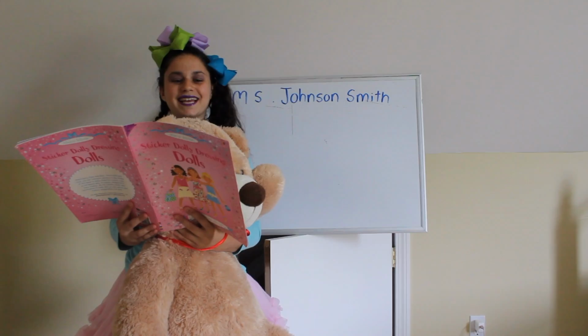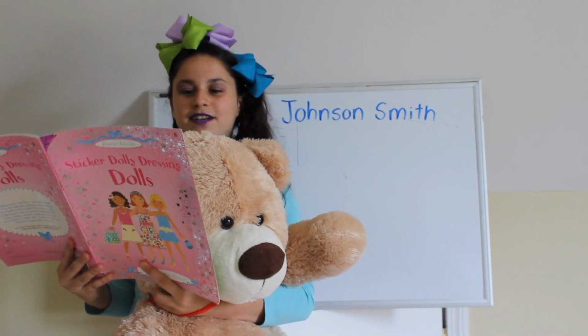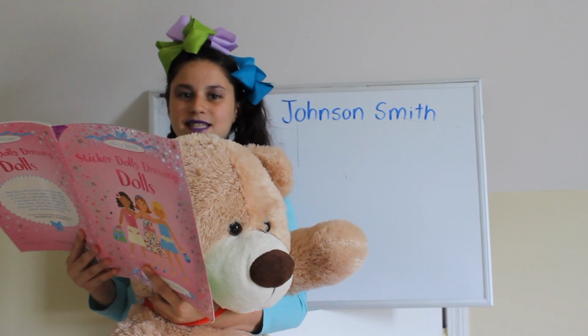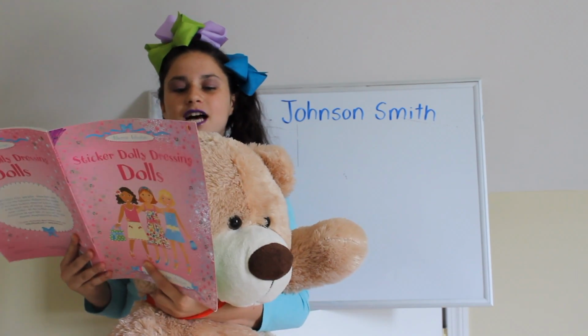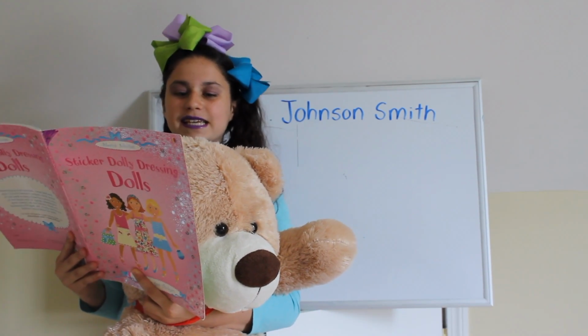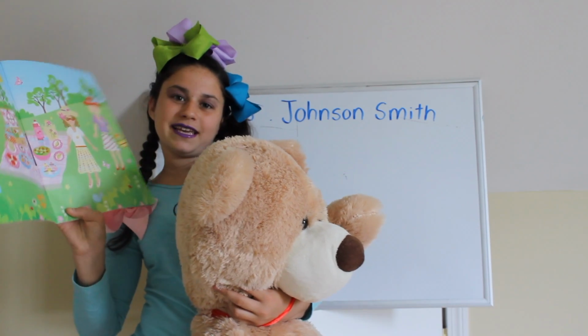Summer picnic. On warm summer afternoons, the dolls take a picnic to the park. They make lots of yummy things to eat and spread it out on a large blanket.